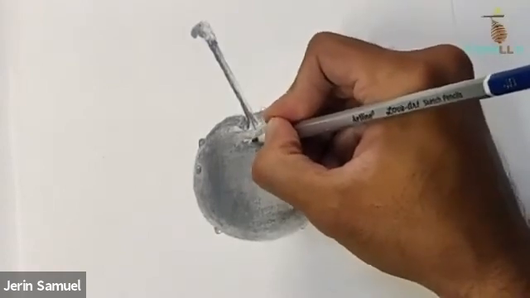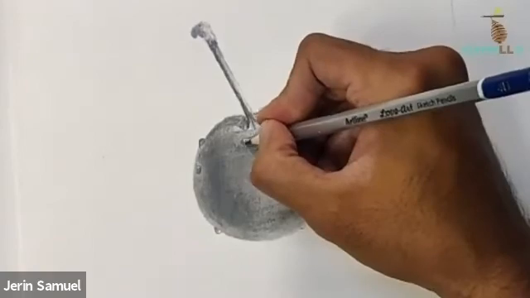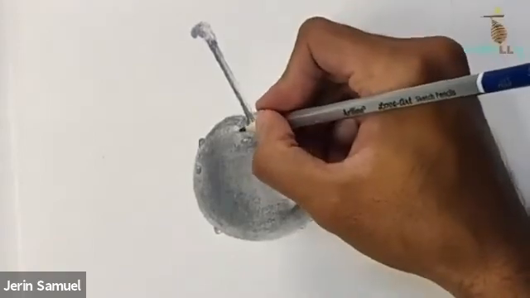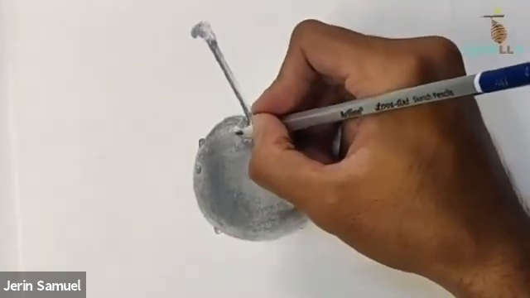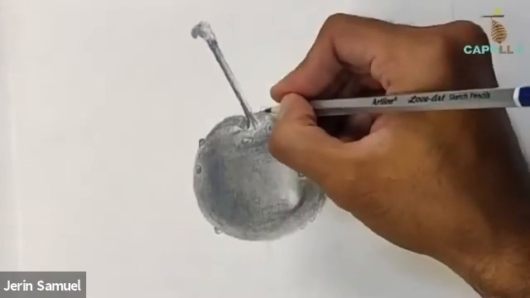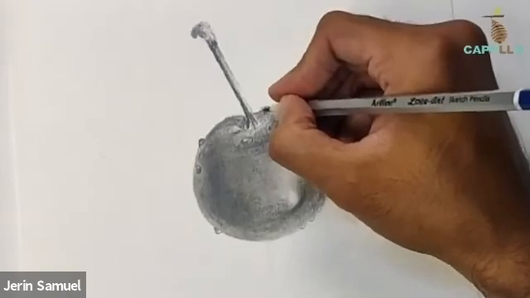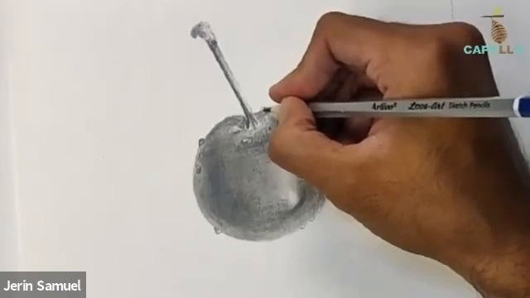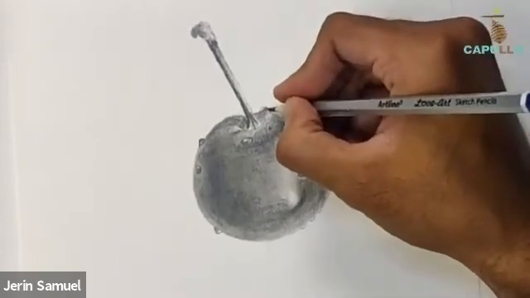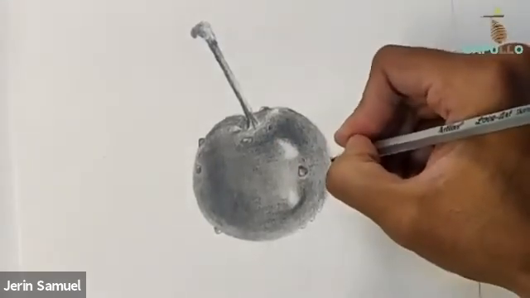Okay, the entire water droplets that you have made, same technique, okay? Shadows, and then the highlight. So remember, when I am saying highlight, that basically means these white areas, where the light is falling. Just to show the light, we call it highlights.